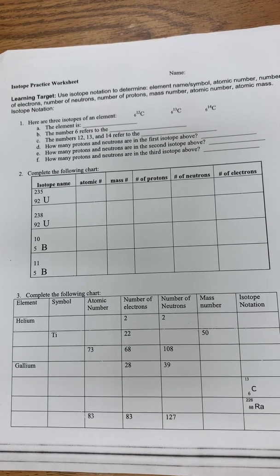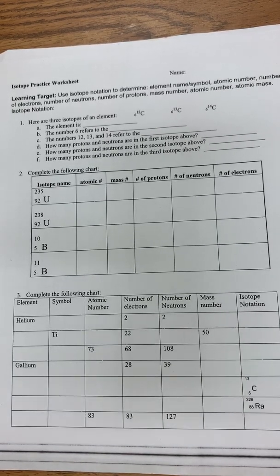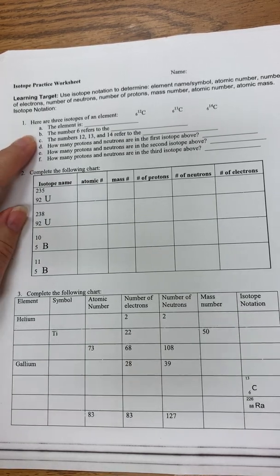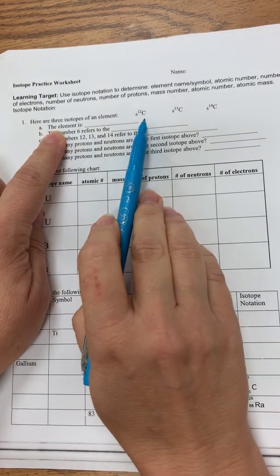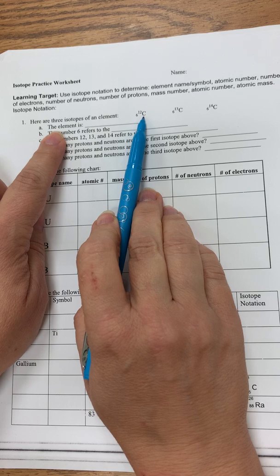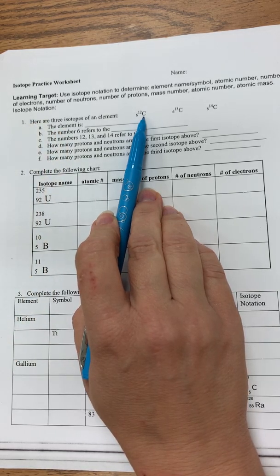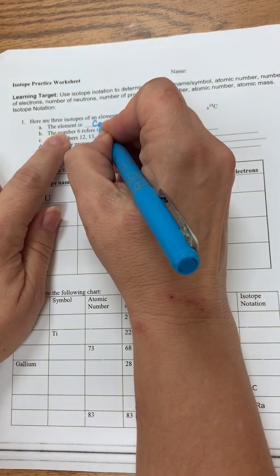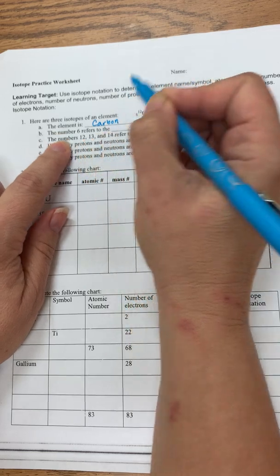And this is for the isotope practice. This first number 1 is pretty easy here. To find the element, you look at the symbol, and since I talked about it up on the board, we know that symbol is what element? C is for what element? Carbon. So that is all you're doing here.